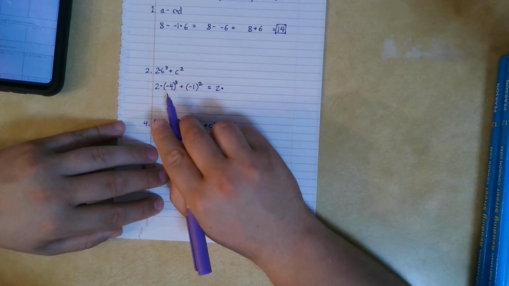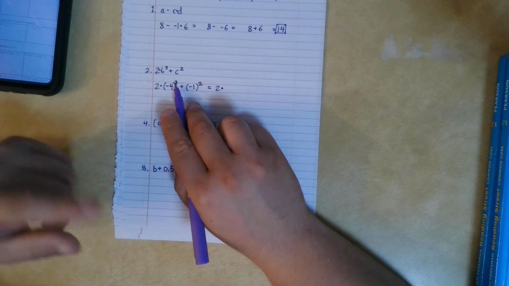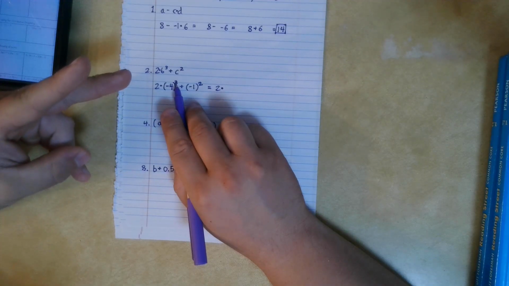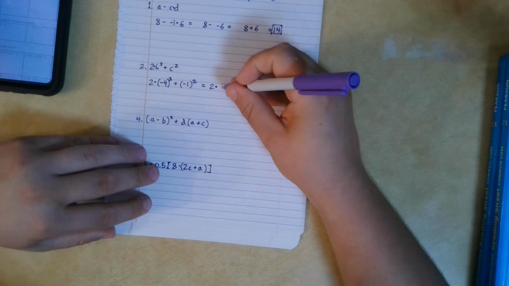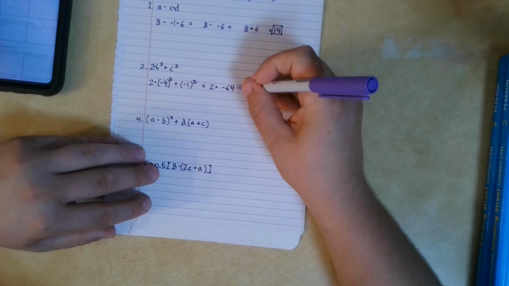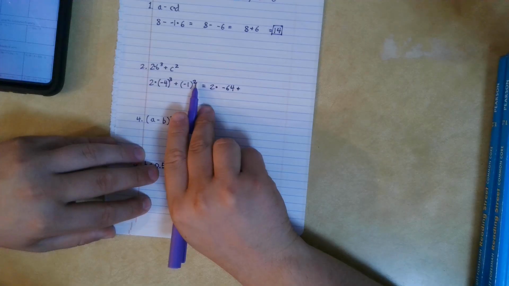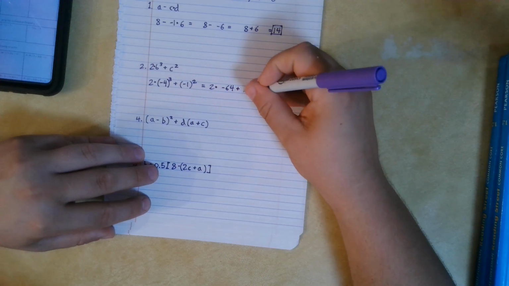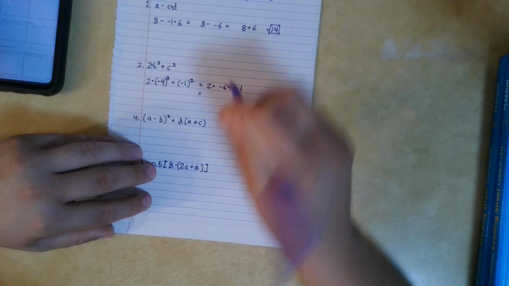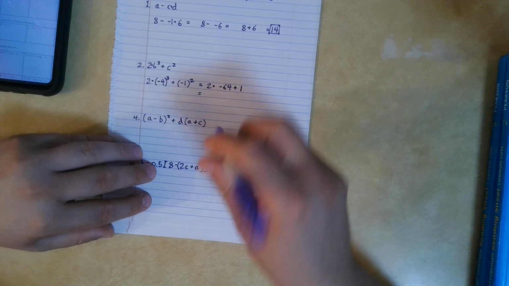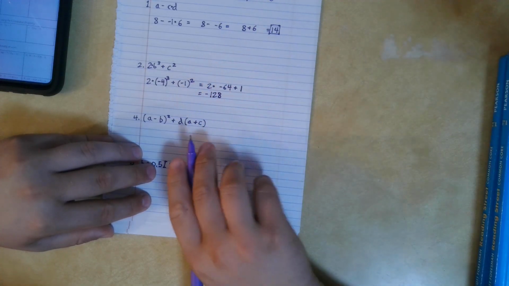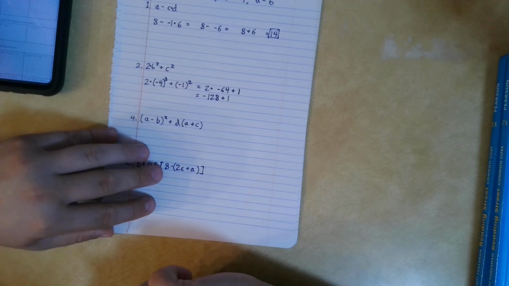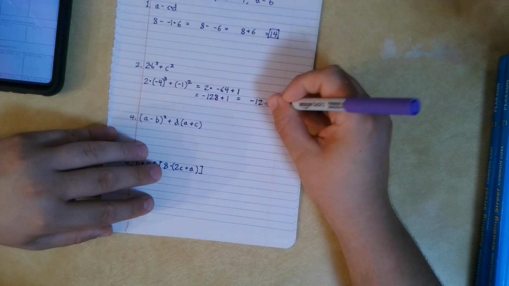2 times, we do the exponents first, -4 to the third. -4 times -4 is 16, and then 16 times -4 is -64. Plus -1, we gotta do it 2 times, so -1 times -1. -1 times -1 is just 1. Okay. Alright, 2 times -64 is -128. Still have our plus 1 we didn't deal with yet. So -128 plus 1 is equal to -127.